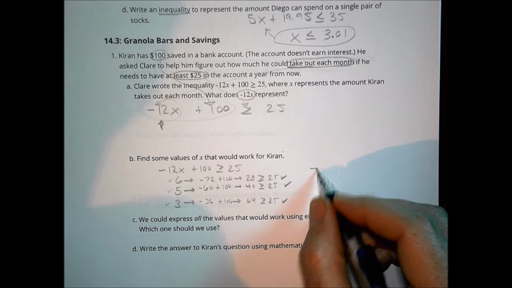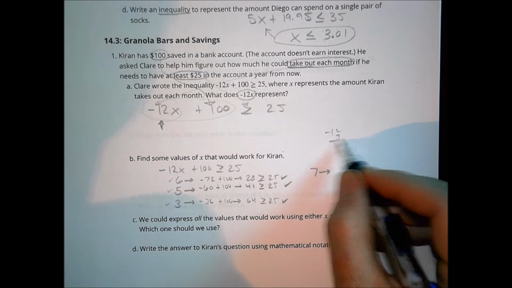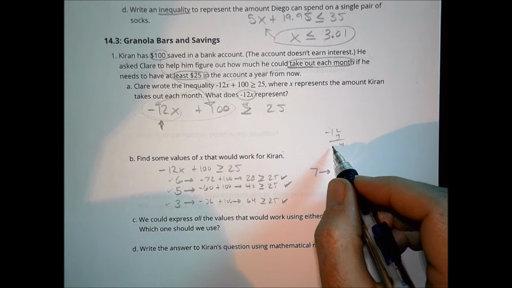What if we tried 7? If you did 7, you'd end up with negative 12 times 7, which ends up being 84.